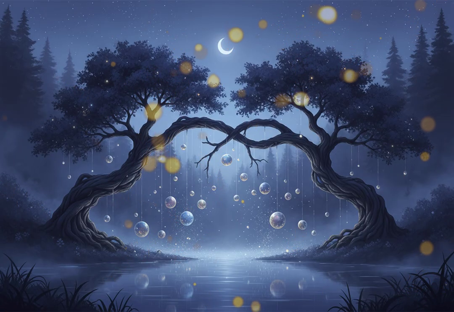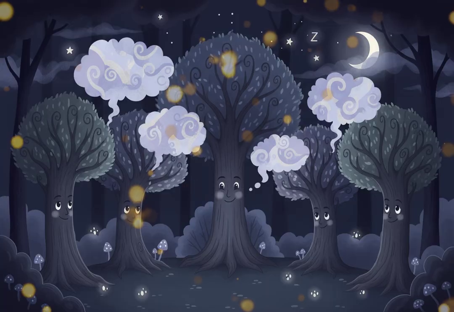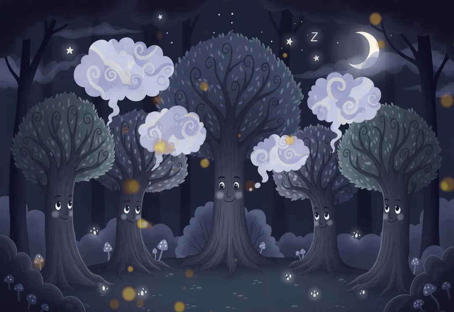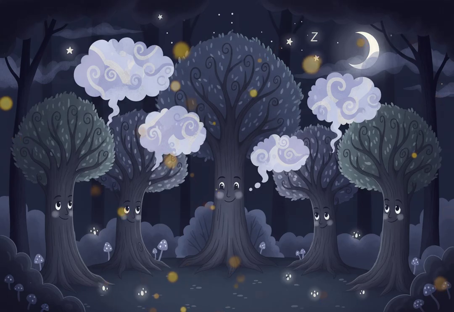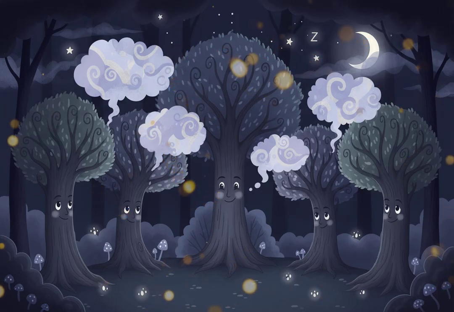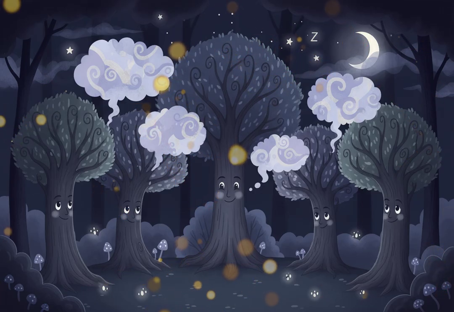As we continue to explore the wonders of tree communication, we will uncover the myriad ways in which these remarkable organisms connect, support, and thrive together in the shared tapestry of the forest.